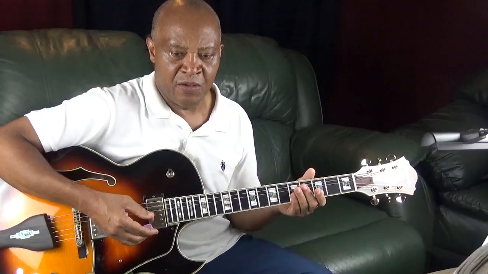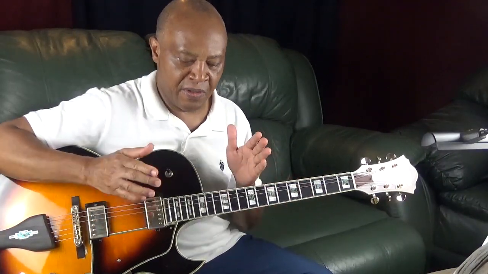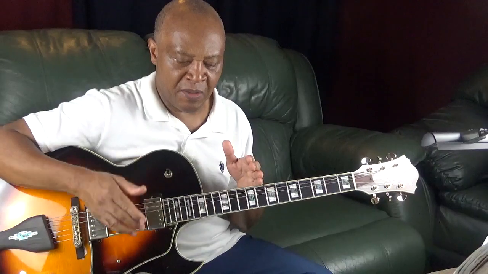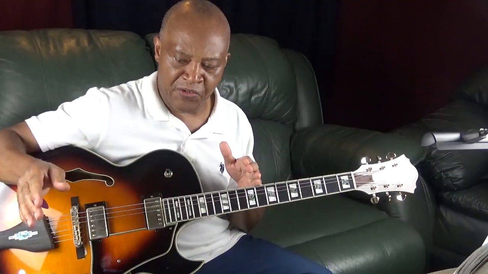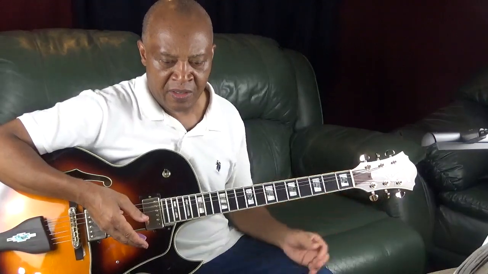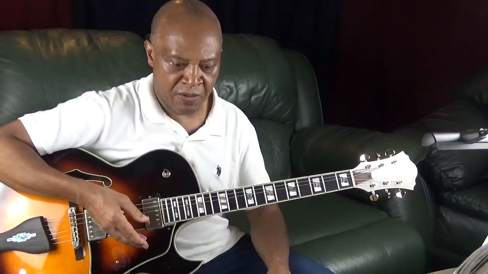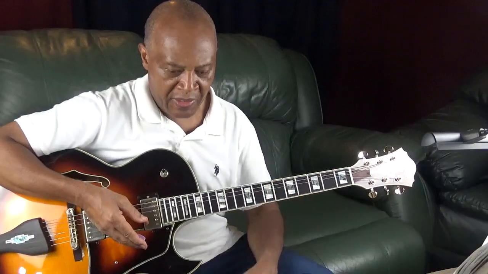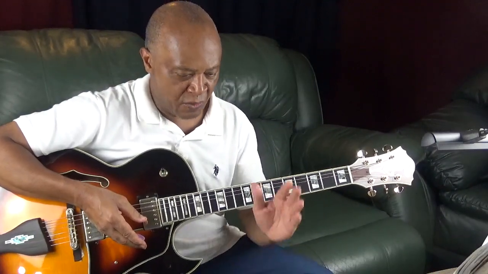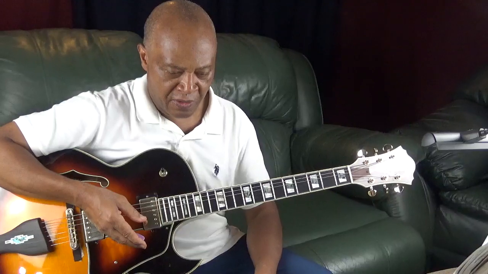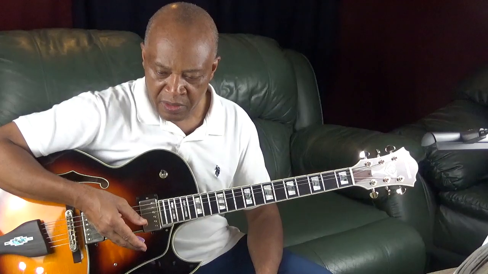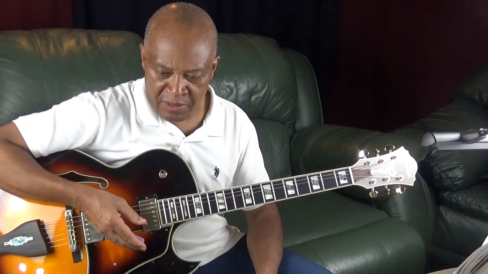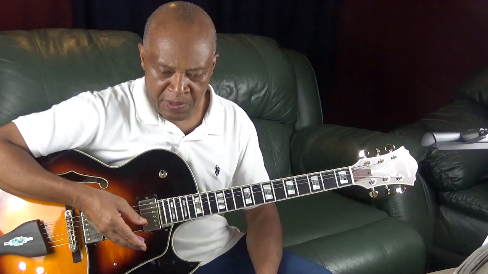So the primary dominant seventh chord in the major scale is going to resolve either up a perfect fourth or down a perfect fifth to the one chord, which is the chord of the root of the major scale, in this case of the C major scale.